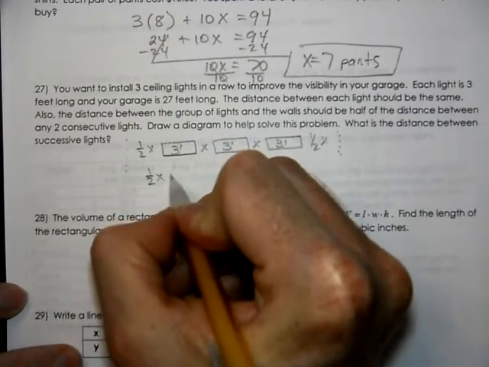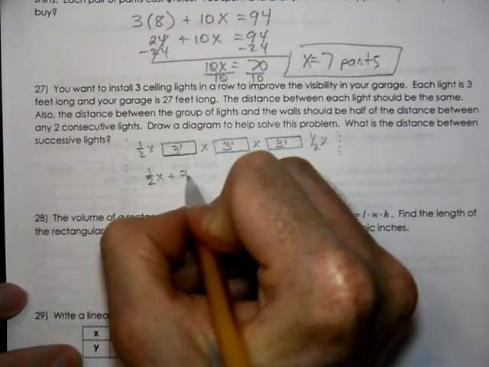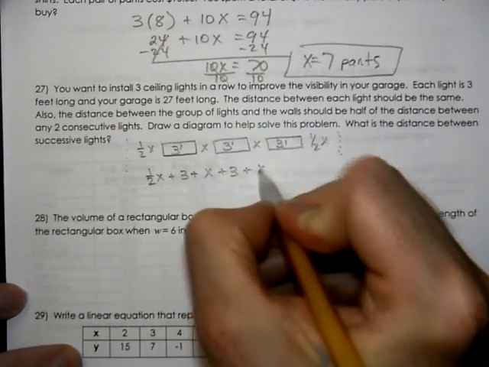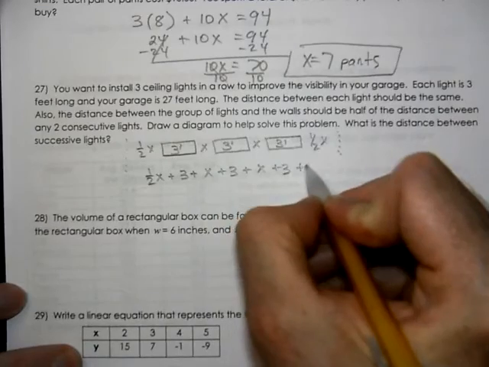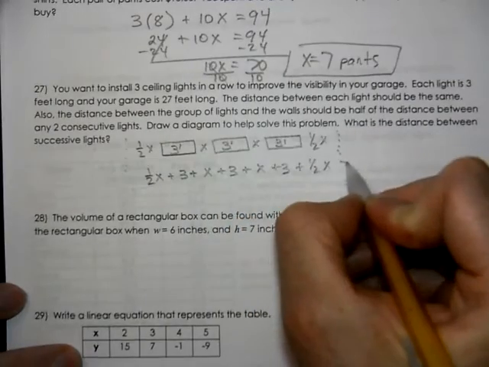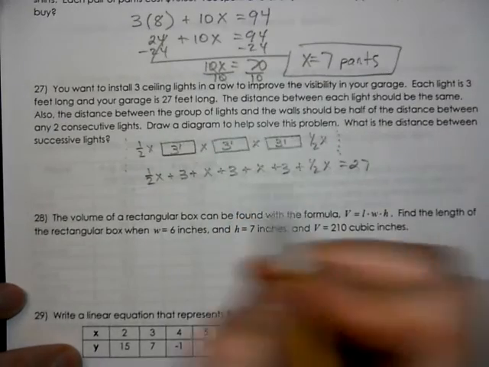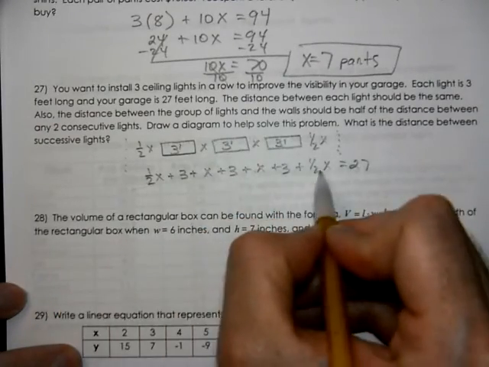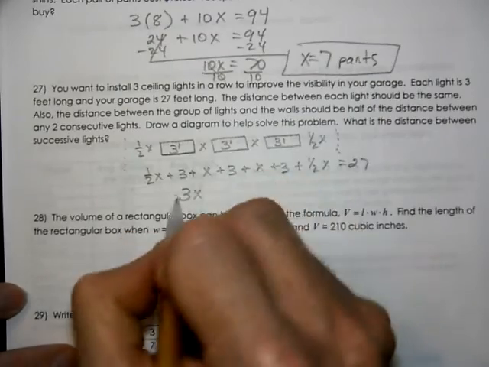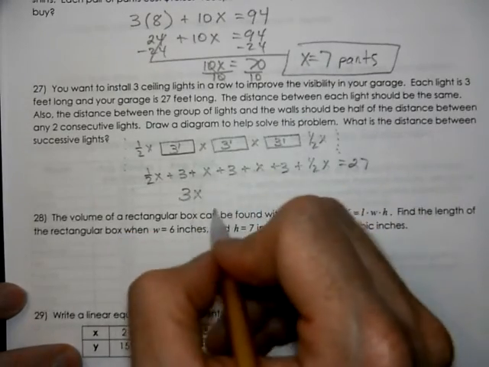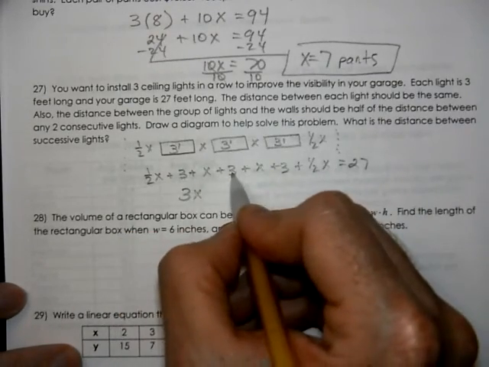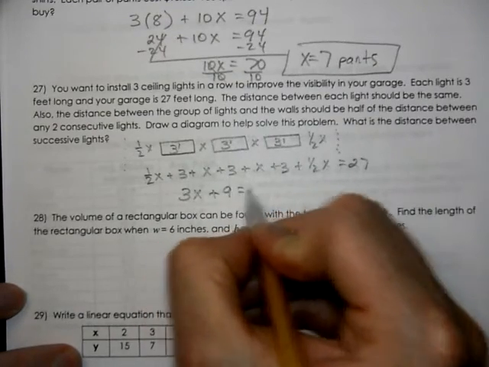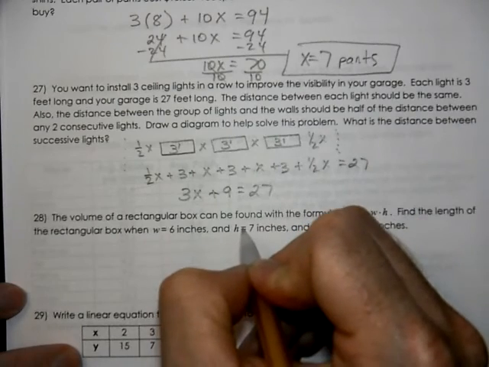So we have half an x plus 3 plus x plus 3 plus x plus 3 plus half an x, and that has to equal 27. 1x, 2x, a total of 3 x's. We've got 2 halves to make 1 and 2 more to make 3. 3, 6, 9 adds up to be 27.